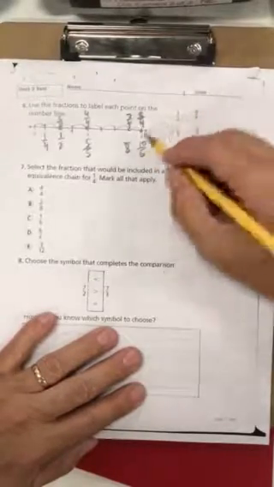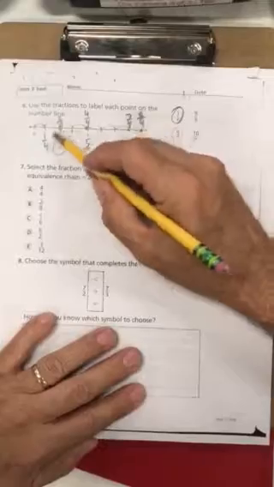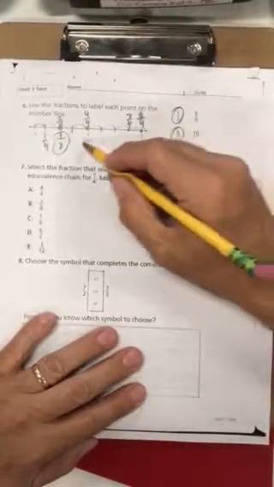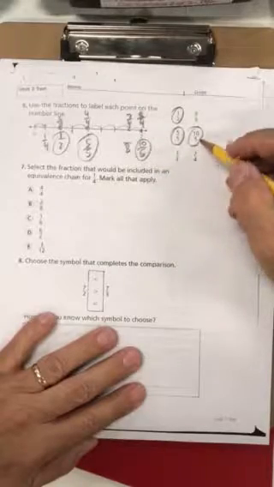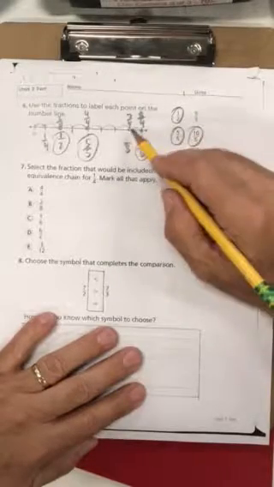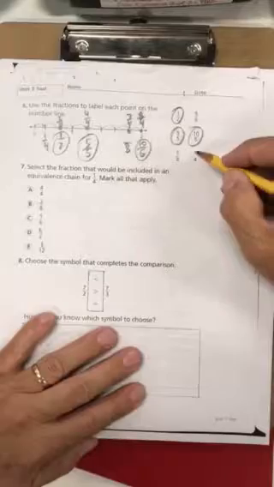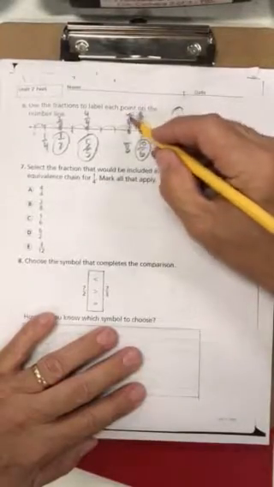All right, so we located this. Twice as much would be 2. And then this is the last dot, and that's 7/4.